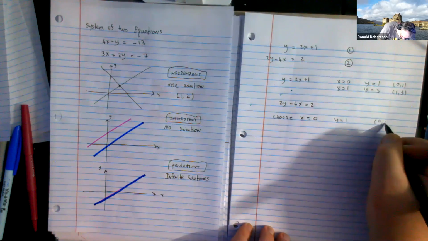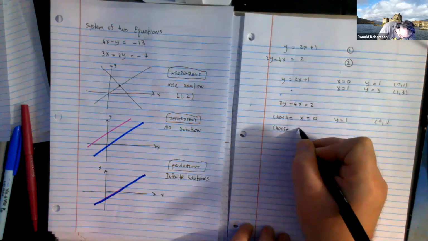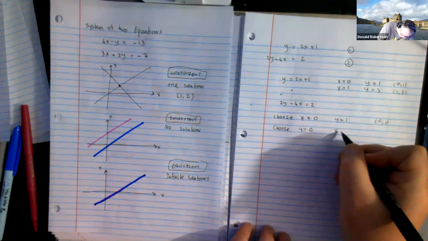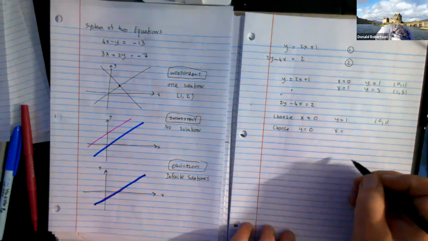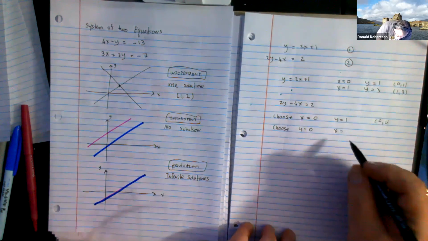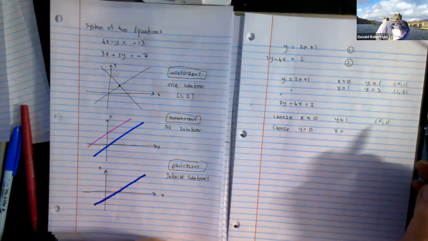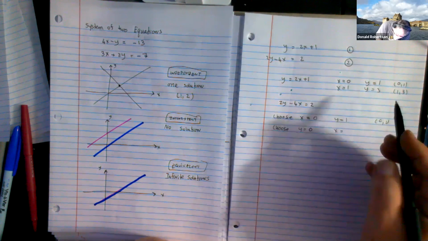And if you choose y equals 0, x will equal negative... Can I check this? y equals 0 is good. Negative a half. Okay.